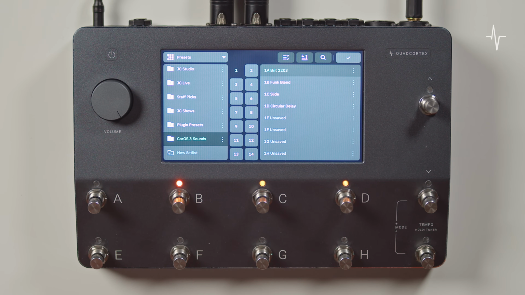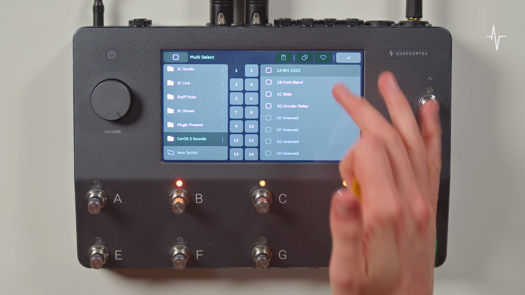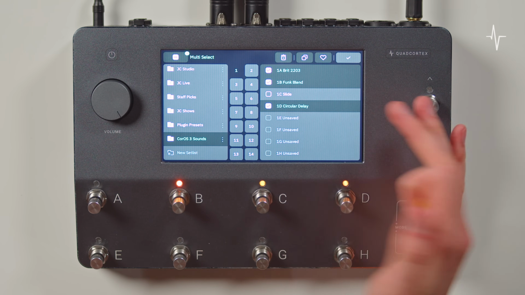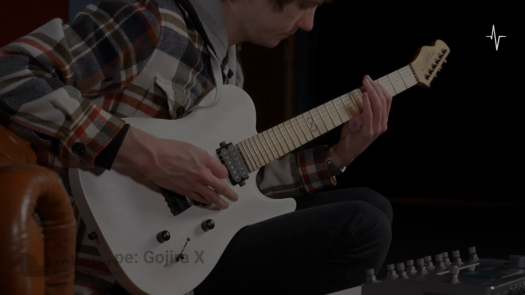Opening that up, and at the top, we have the multi-select toggle tool. Here, you can select any number of presets, or you can use this top left button to select everything available in the list. And with this, you can cut, copy, paste, favorite, upload, download, or delete any number of items at the same time.